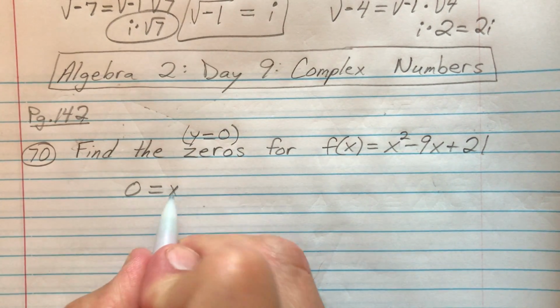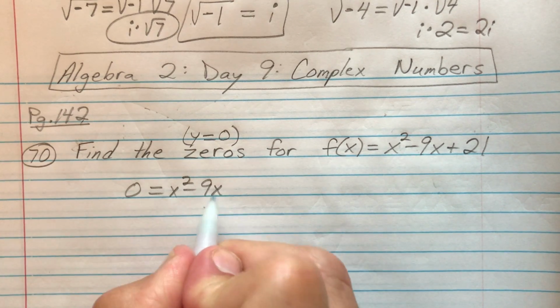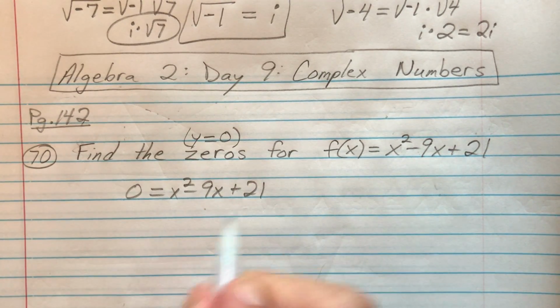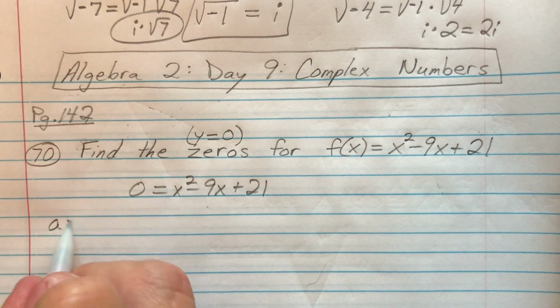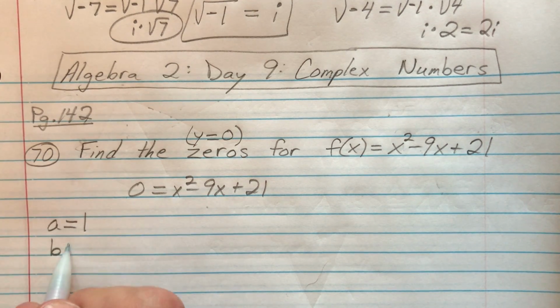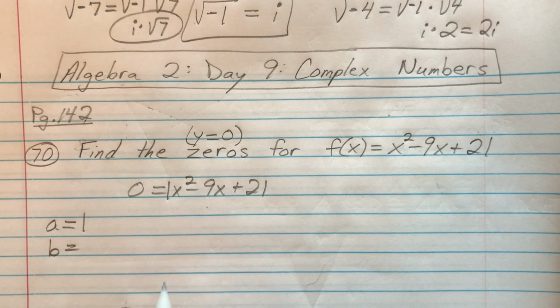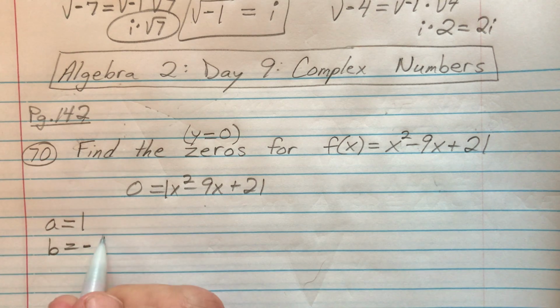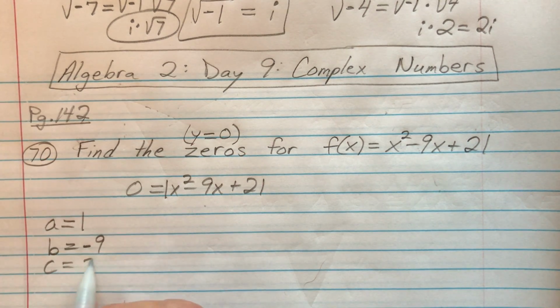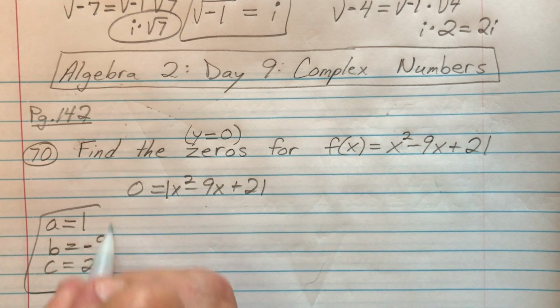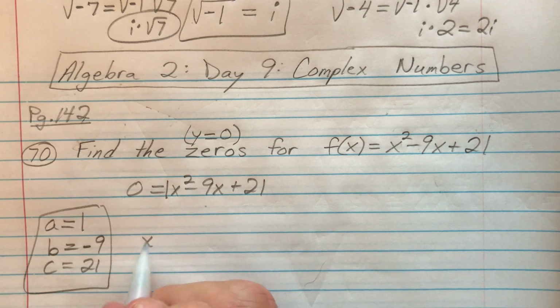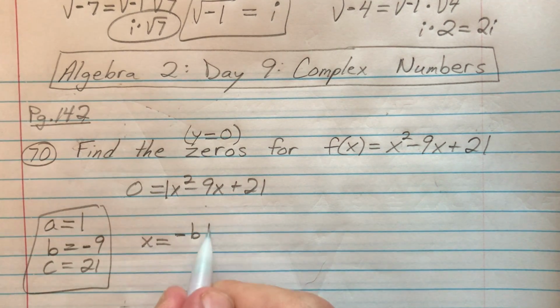So if 0 equals x squared minus 9x plus 21, this does not factor. So we'll identify our a, which is 1. It's the number in front of the x squared. b is negative 9, and c is 21. So we're going to plug these three numbers into the quadratic formula.